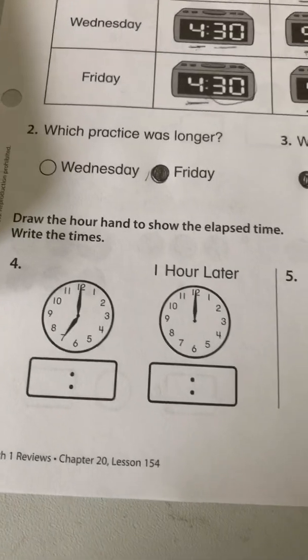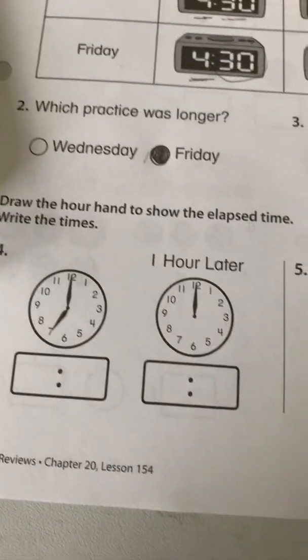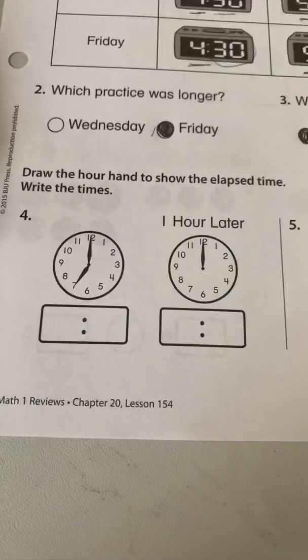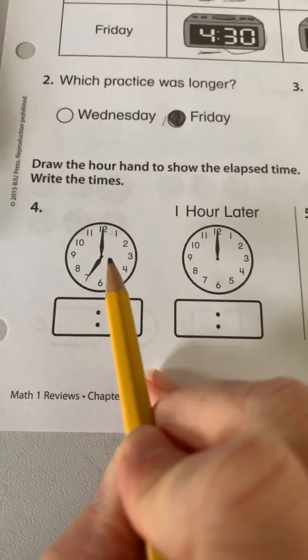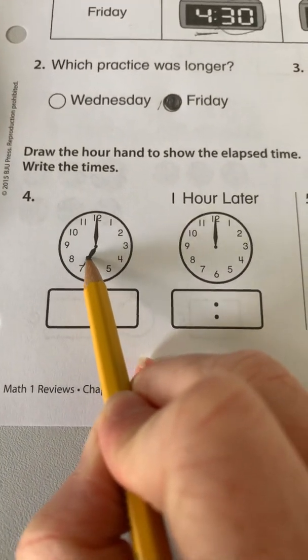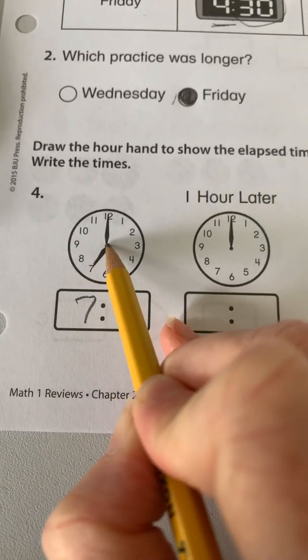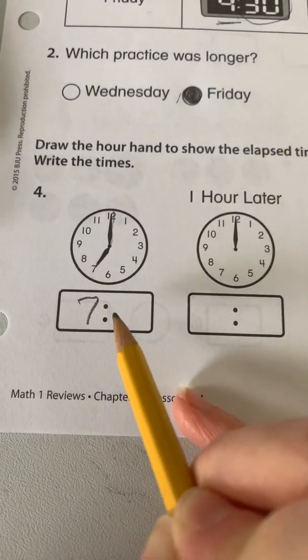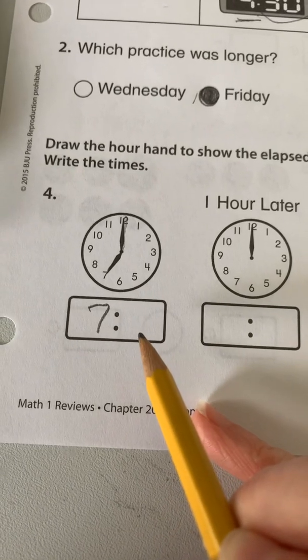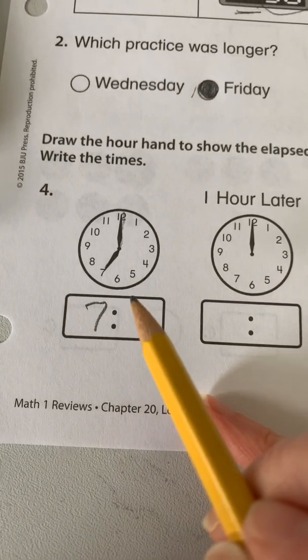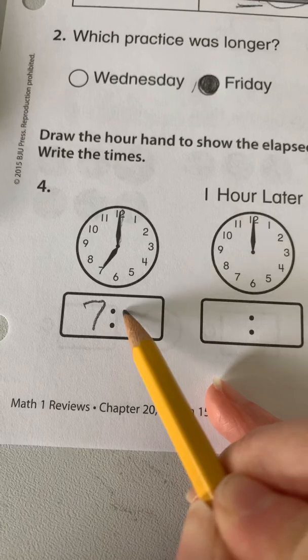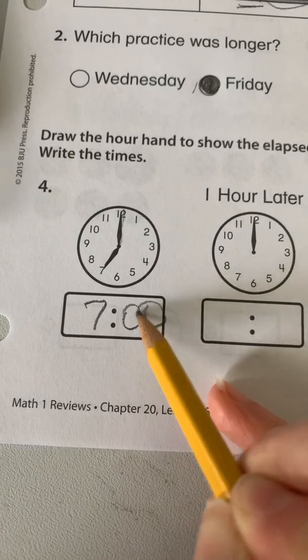Okay, down here, we're gonna have to draw hands to show elapsed time. Elapsed time just means that time has moved on. Okay, so what is this time here? Our hour hand, the short one, is on the 7. The minute hand is on the 12, but we are not gonna write a 12 right here because when we're doing minutes, it's 7 o'clock. So we're gonna do 0, 0.